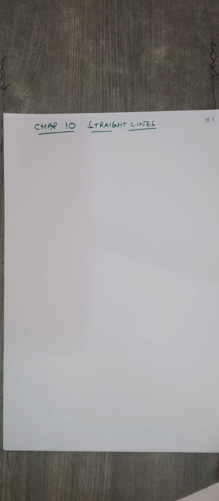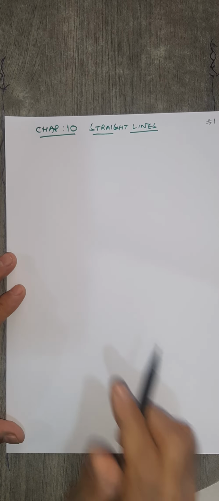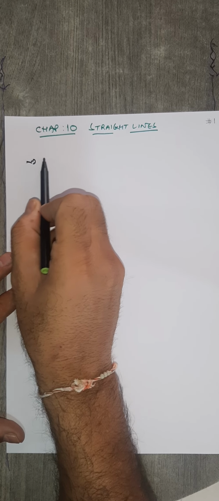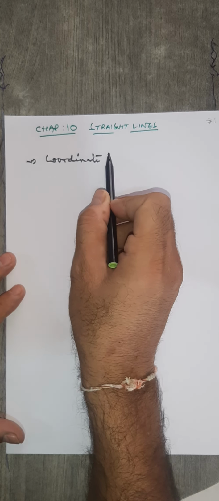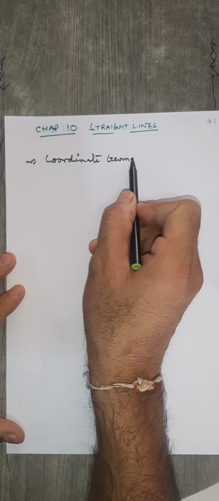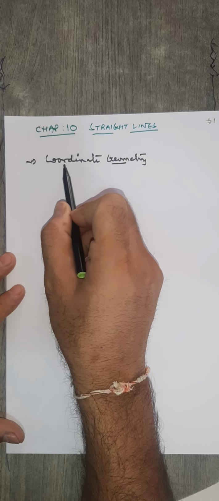Chapter number 10, straight lines. Now this chapter is from coordinate geometry. Some part of coordinate geometry you already did in 10th standard.